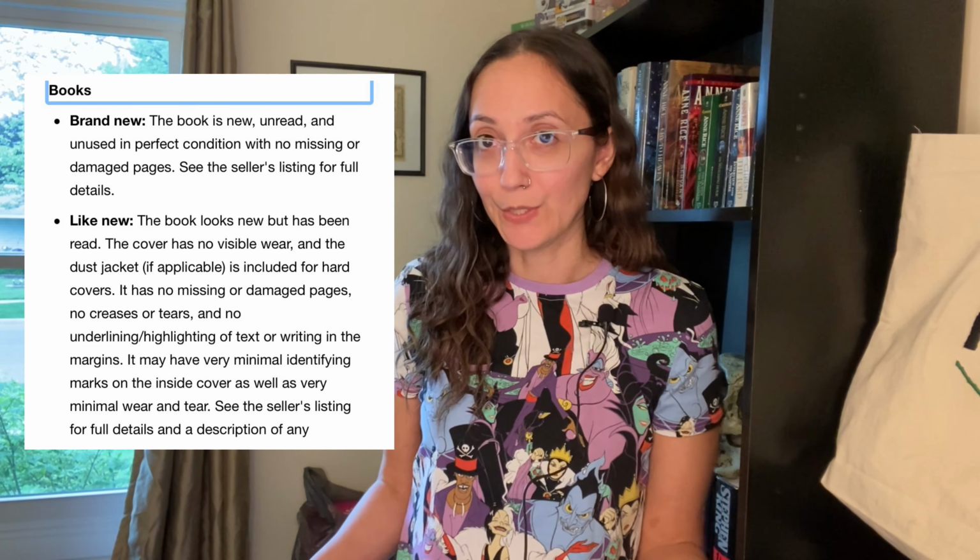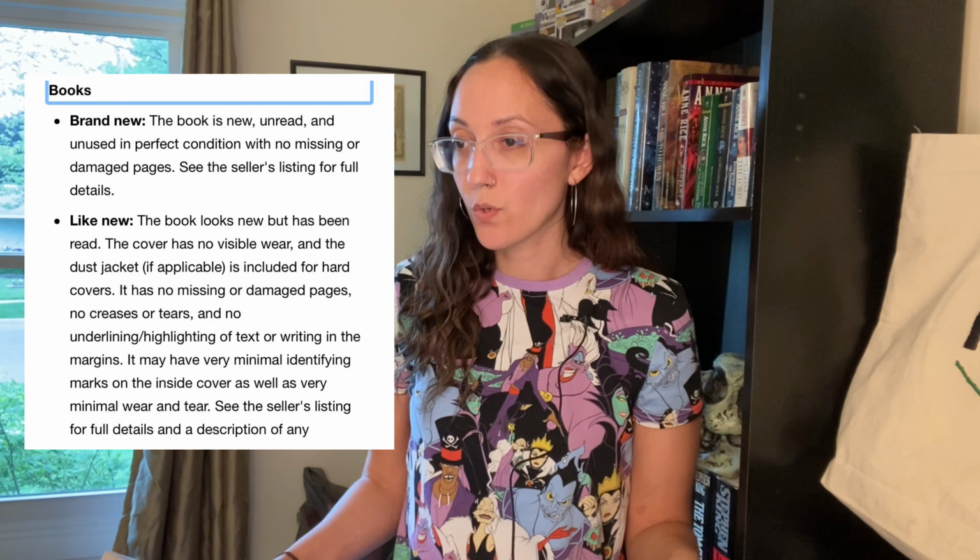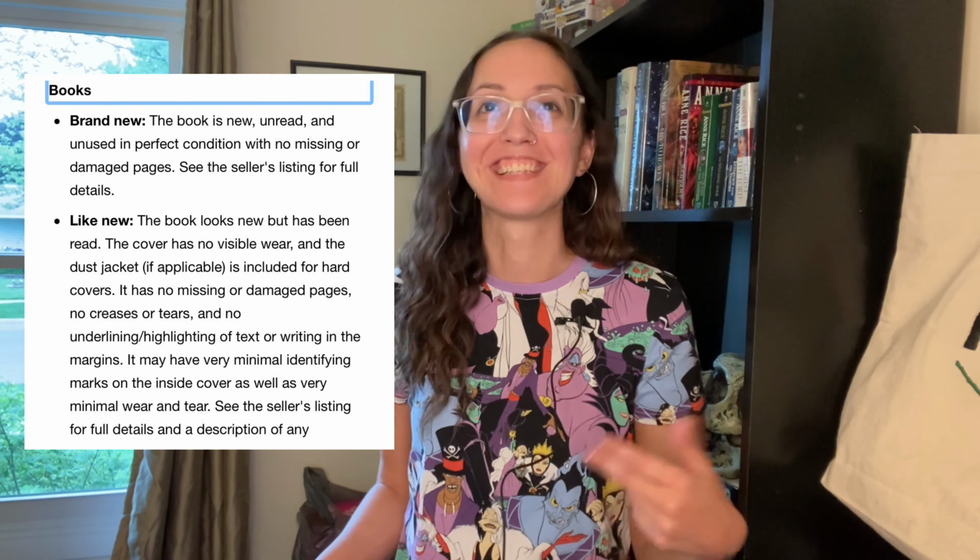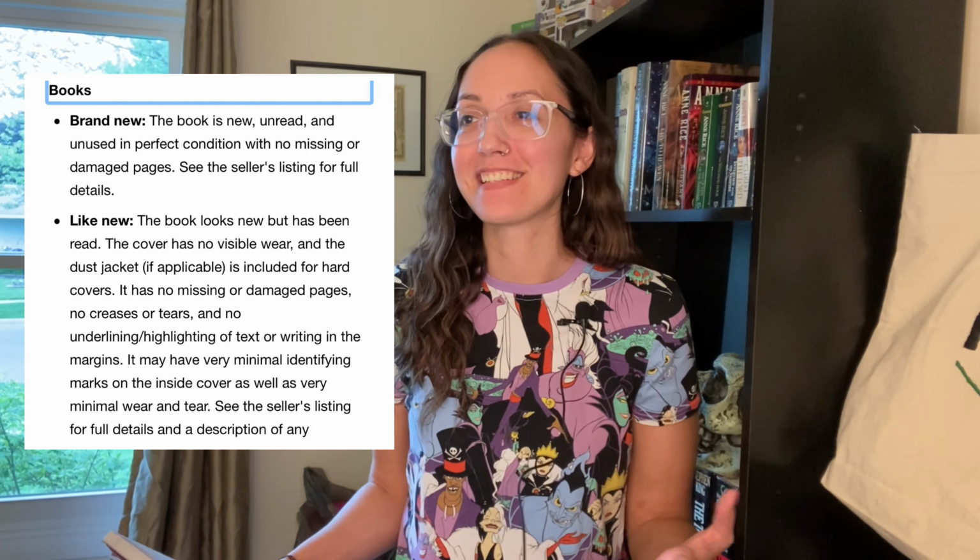Next is like new. Like new is going to be new but read, and that's literally what eBay says in the policy. It's a new book, but it's been read, it's been used before, but barely. I would compare it to maybe like gently used type of clothing, to where it looks like no one even opened the book up. No creases, no tears, obviously no writing, the dust jacket is there, all of that type of stuff. So brand new and like new are really tough to separate from each other.